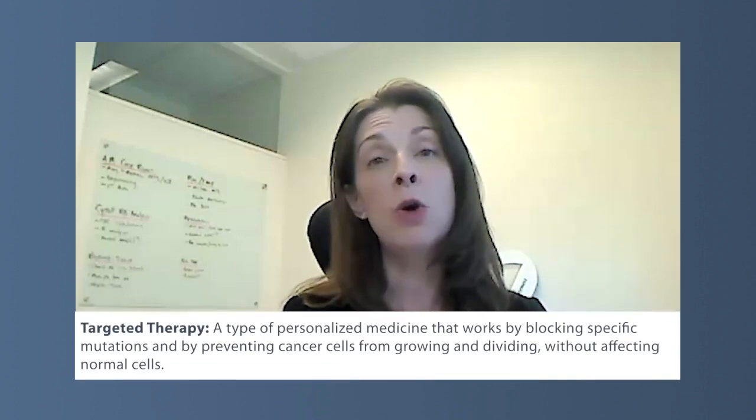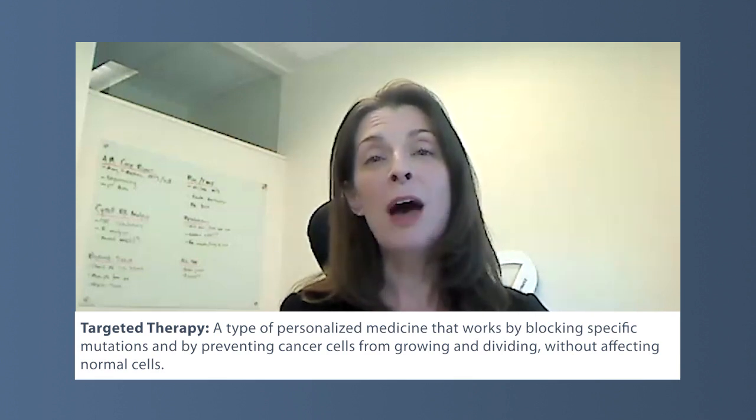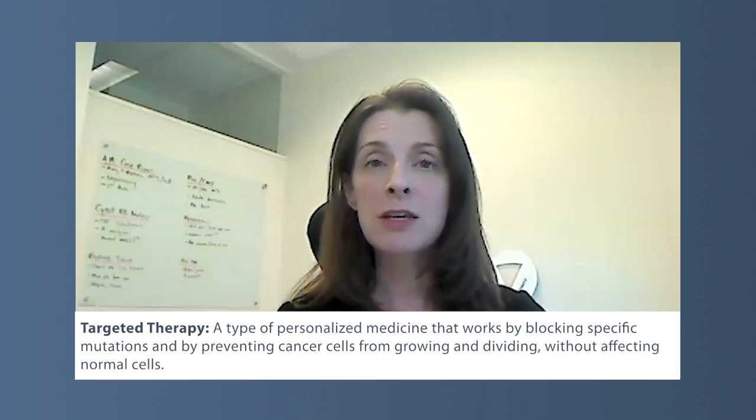This is critically important because we have a whole number of oral targeted therapies that can go after these mutations or alterations. And in other words, they go after the vulnerability in the cancer cells. That's the adenocarcinoma histology. That's the majority of non-small cell lung cancer diagnoses.